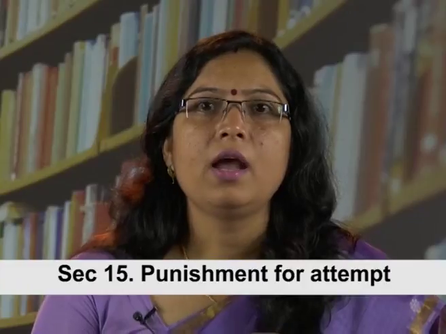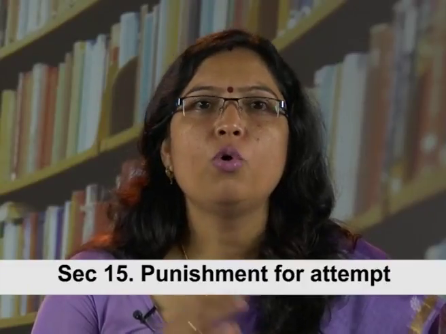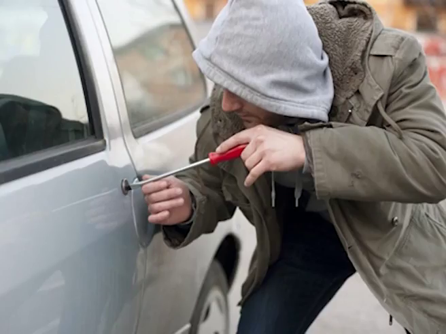Section 15. Punishment for attempt. Whoever attempts to commit an offence referred to in clause (c) or clause (d) of subsection 1 of section 13 shall be punishable with imprisonment for a term which shall not be less than 2 years, which may extend to 5 years and with fine.